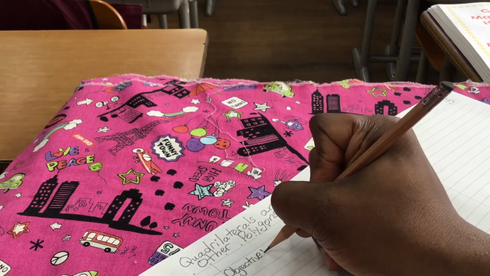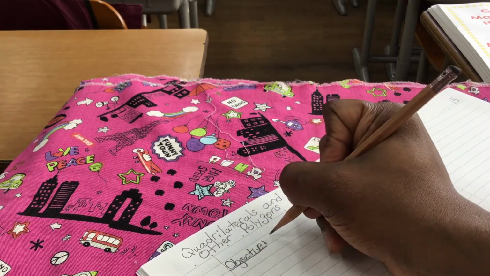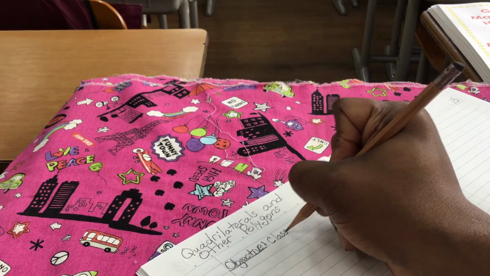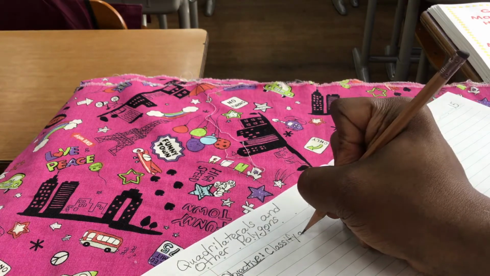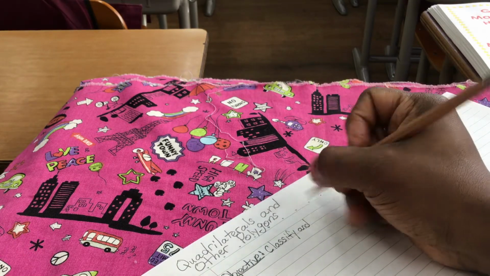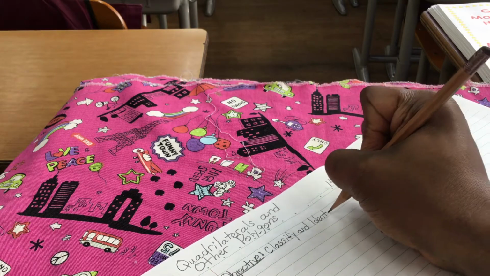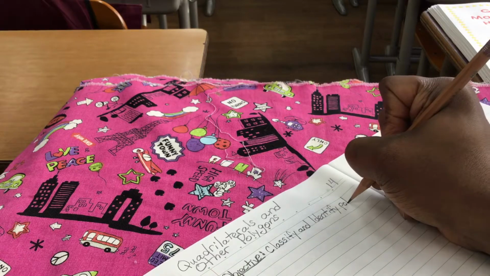And our objective this week is to classify and identify polygons.